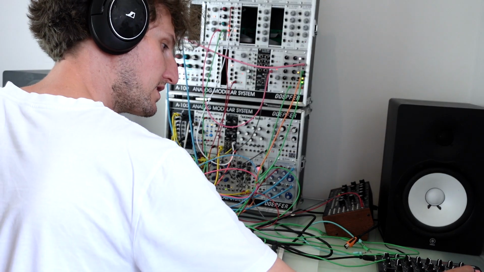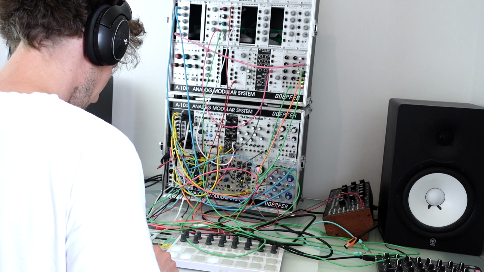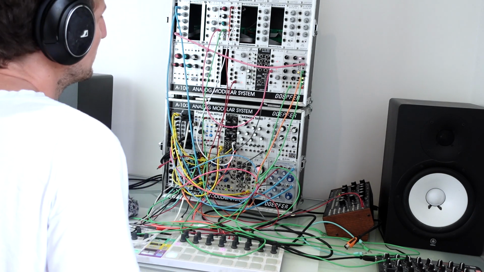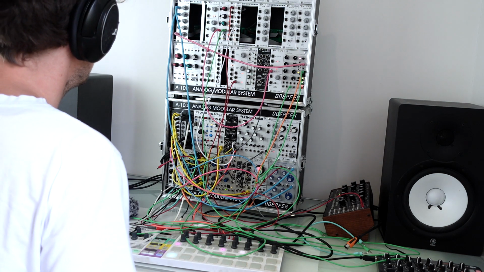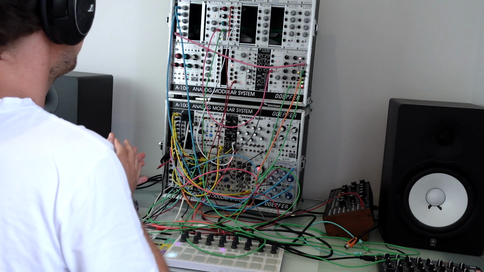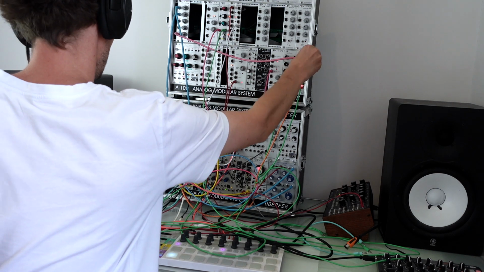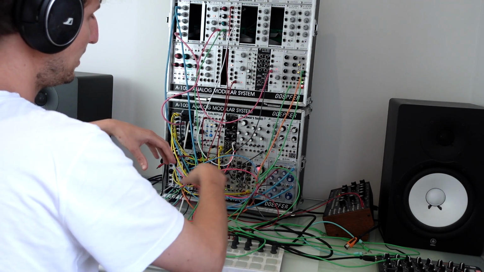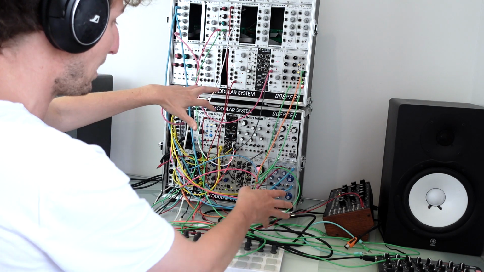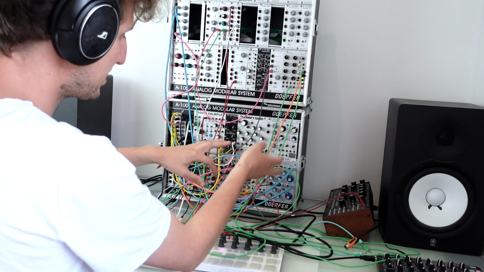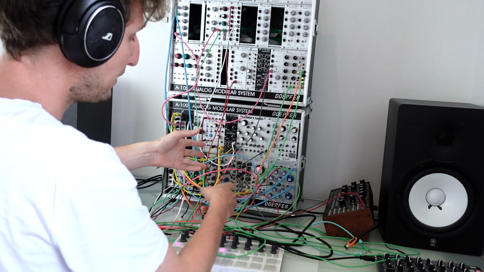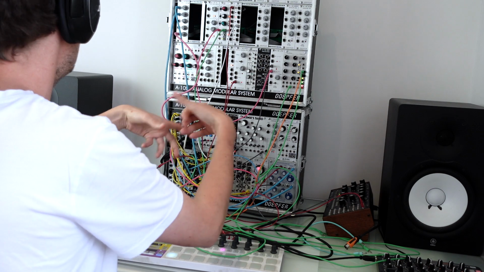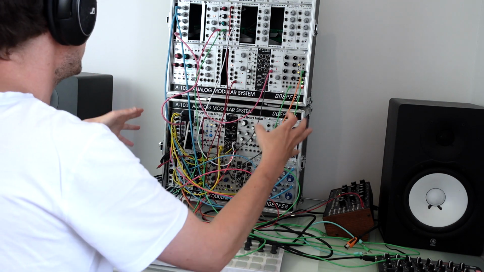If I take out the rest of these parts, what I've got is this really simple drone sound. It's just the Bootler, both of the oscillators an octave apart, and then I'm modulating slightly the frequency of one with an LFO, and I'm also modulating the wave shape of both of those just to give it a bit of movement and stop it being too static.